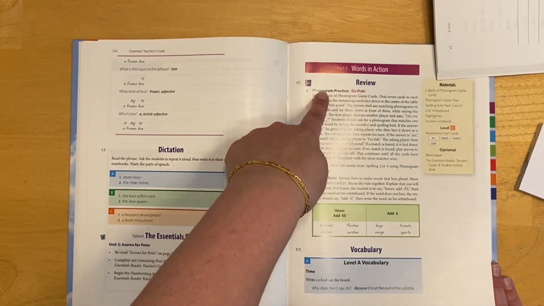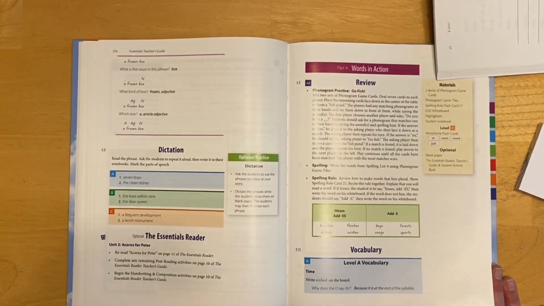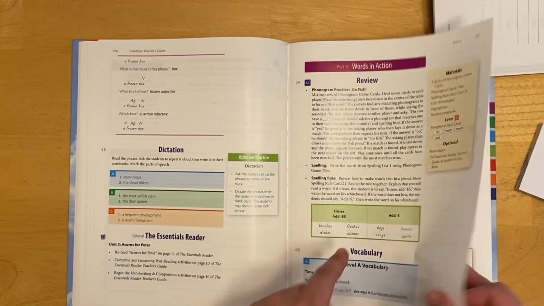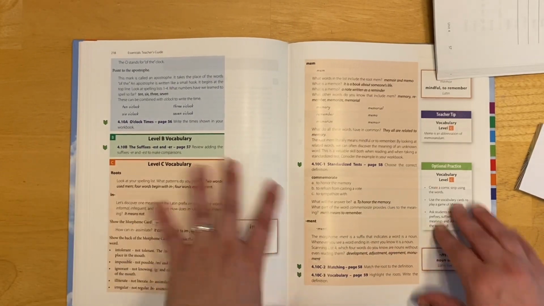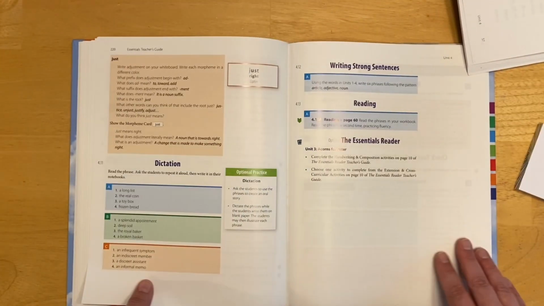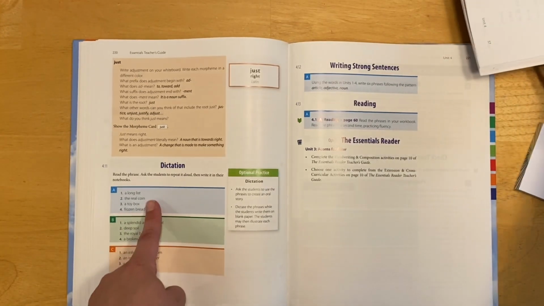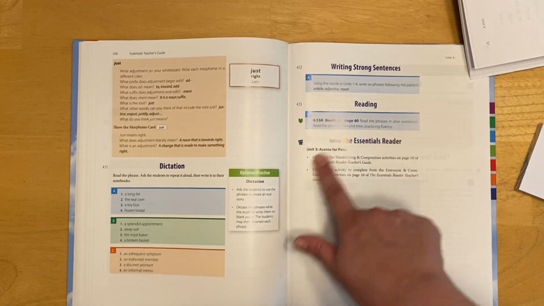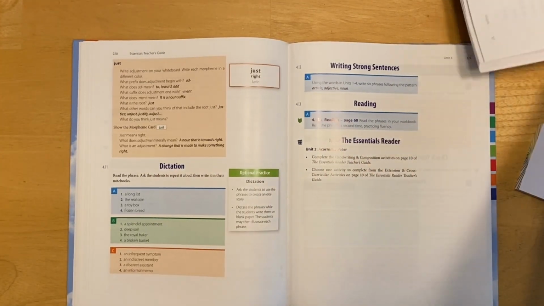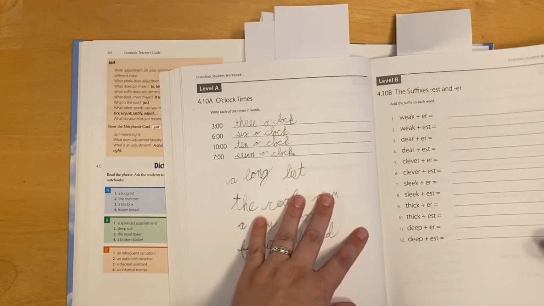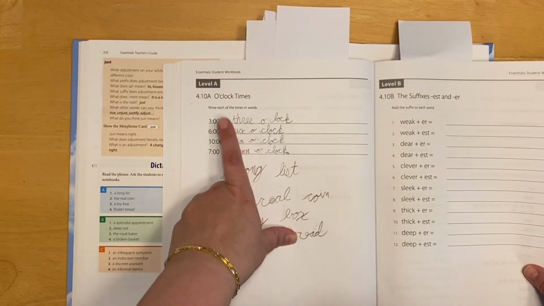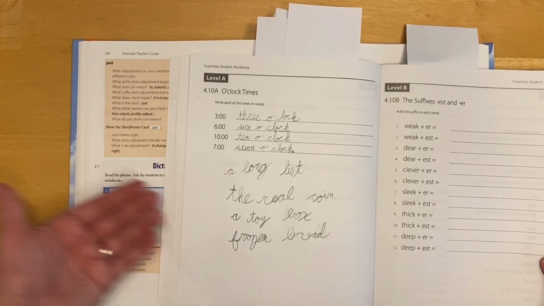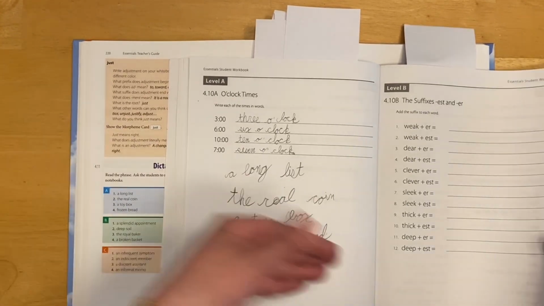So again, it has you do some phonogram practice, it has you do some spelling practice and review, and then it gives you some vocabulary. There's the level A, there's B, there's C. So for us, we would just do what was in blue. And then more dictation, writing sentences, reading, and then if you are doing the Essentials Reader, that's right there. So here we're writing the o'clocks, and then we had these 4 dictation phrases.